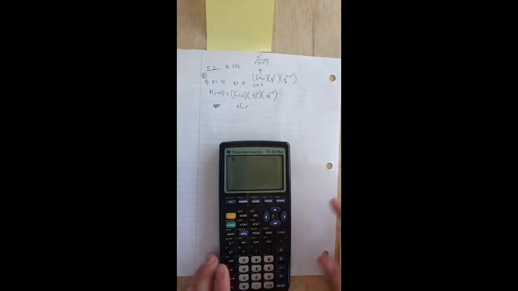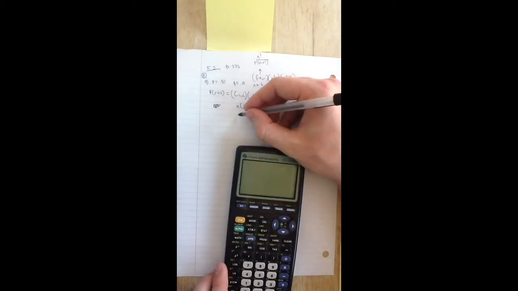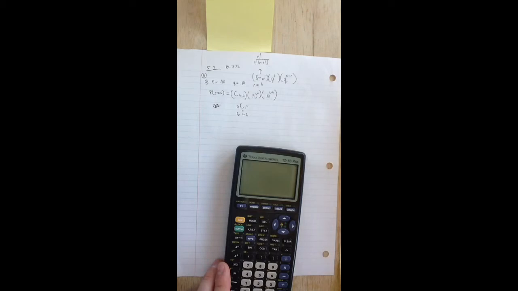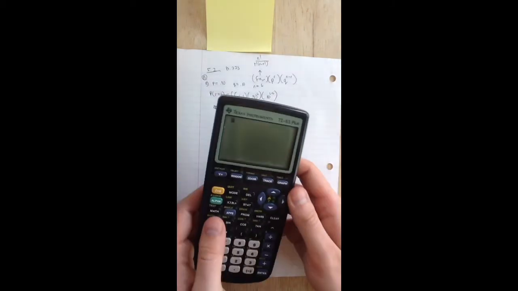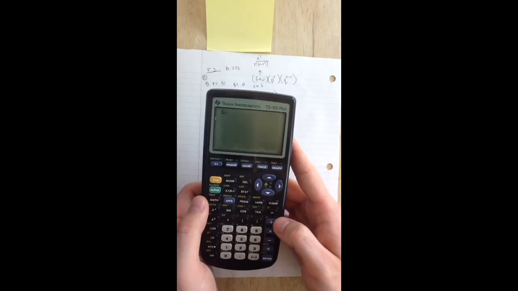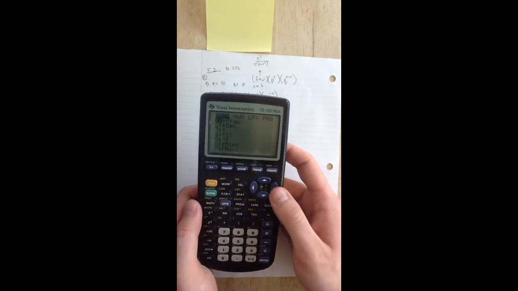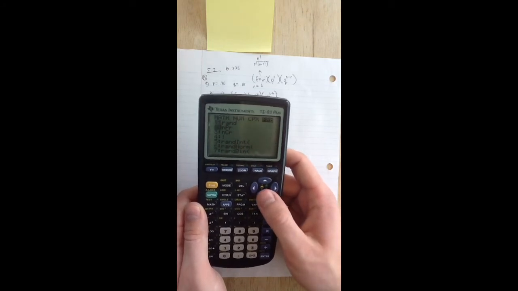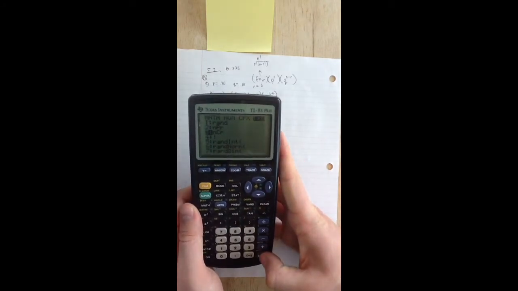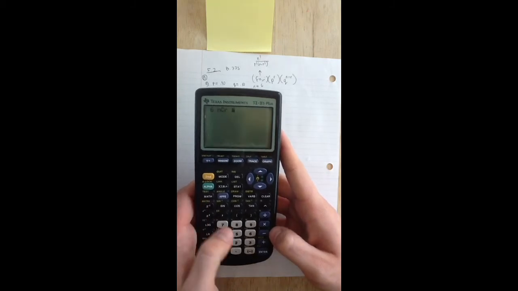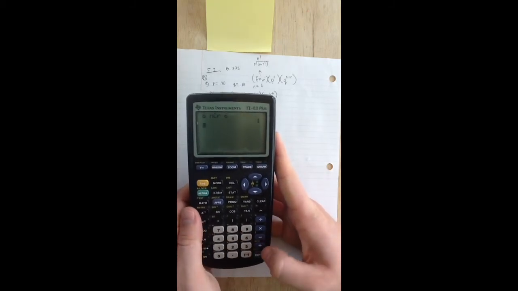And so what you're going to do is you're going to type it in like this. You're going to put in the 6 first, and then you're going to find the nCr, which I'll show you how to do in a second, and then you're going to put in your r, which is also 6 in this case. So we put in our 6 first, and then we go to the math button, which is right there, and we scroll over to the right until we get to PRB, which is probability, and you go down to nCr, which is the third one, and you hit enter. So it's going to go 6 nCr like that, and then you plug in the other 6 and you hit enter.